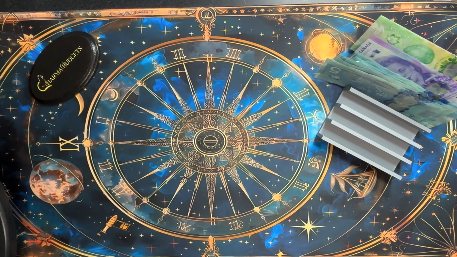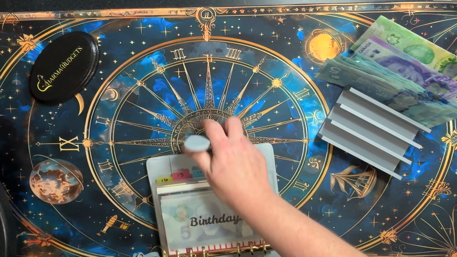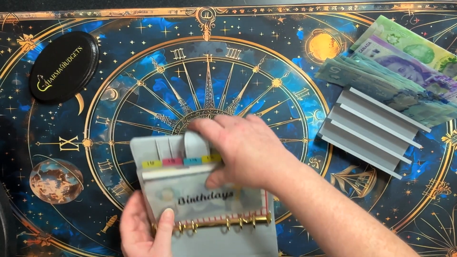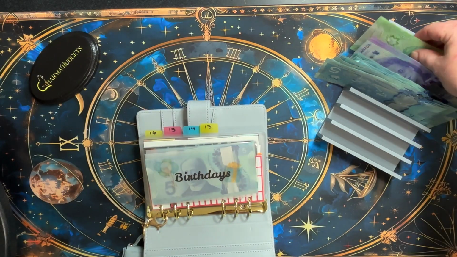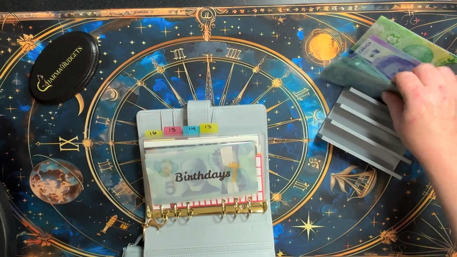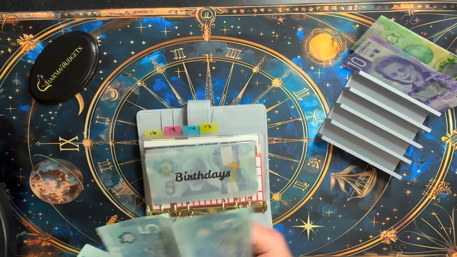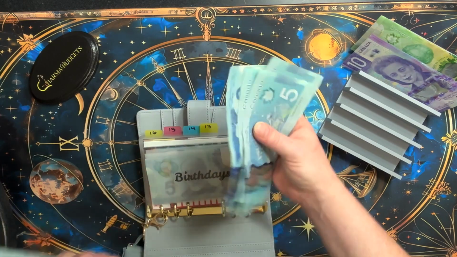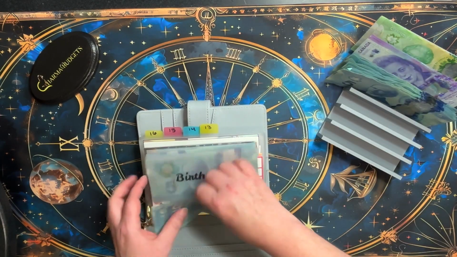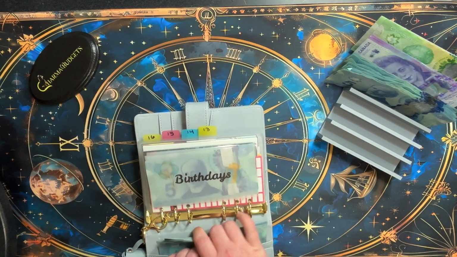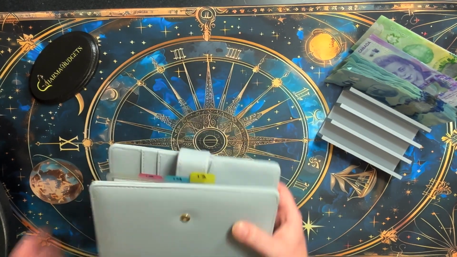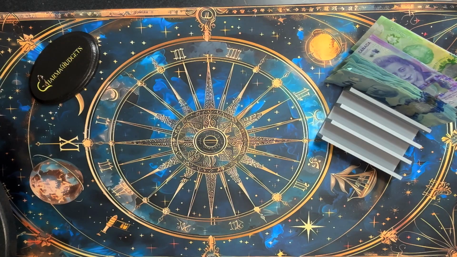What's next? Oh, our holidays gets done this week. So that is 30, and that is done in 5s. 5, 10, 15, 20, 25, and 30. So there we go. Holidays is set to be stuffed.